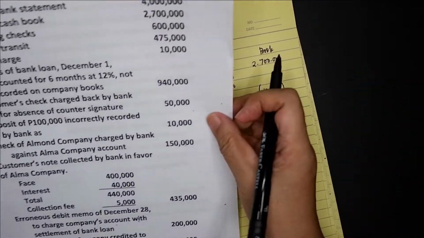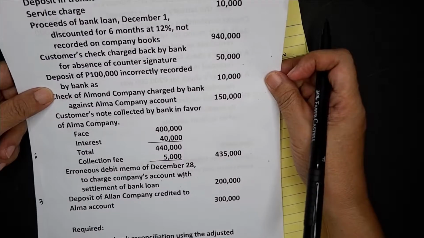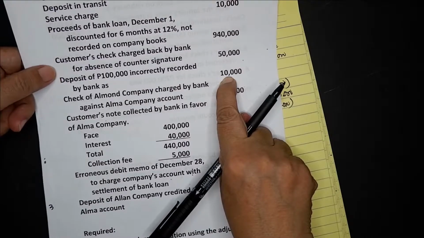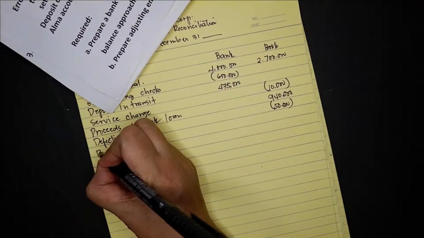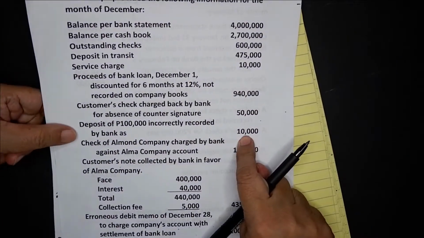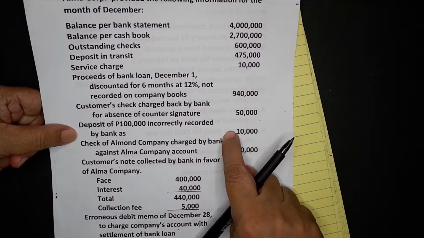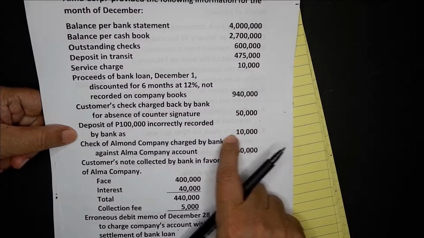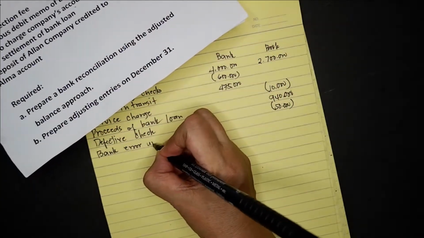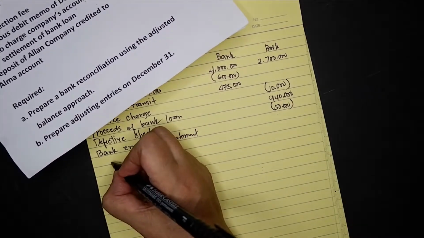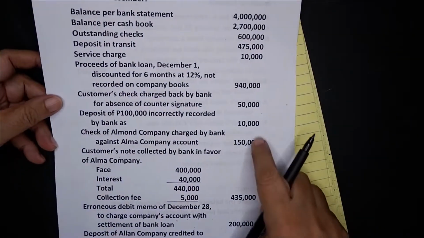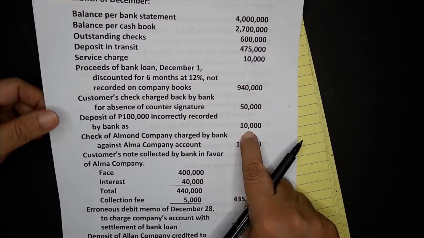Minus. Then we have deposit of 100,000 incorrectly recorded by bank as 10,000. So whose error? That is bank. So we have bank error. Understatement of a deposit of 100,000 incorrectly recorded as 10,000. So we have understatement of deposit. So how much is the difference with this one? That is 90,000.